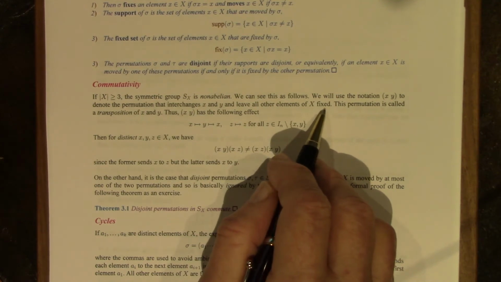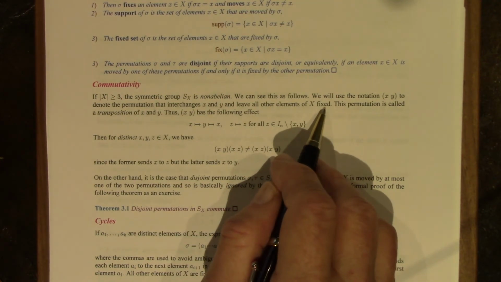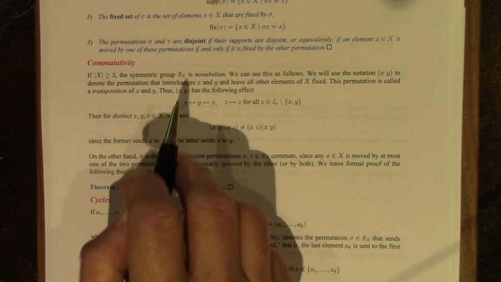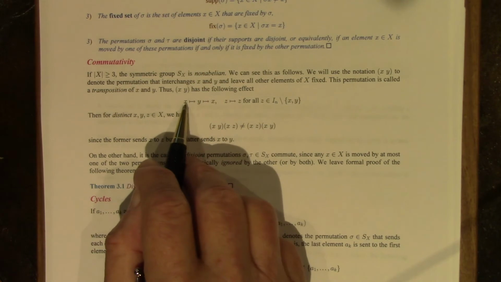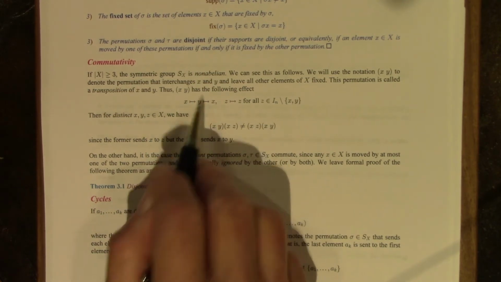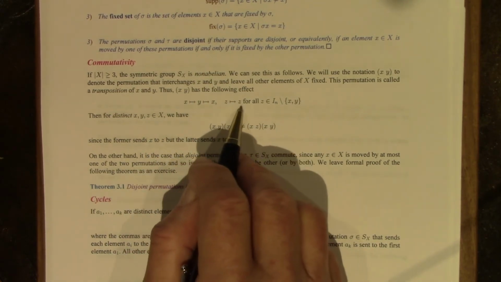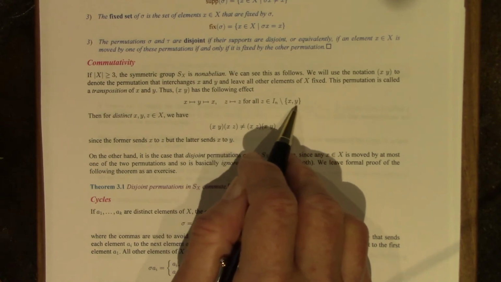This is called a transposition, as we'll introduce formally in a little while. So this is what the transposition does. It sends x to y, y to x, and every z goes to itself if it's different from x and y.